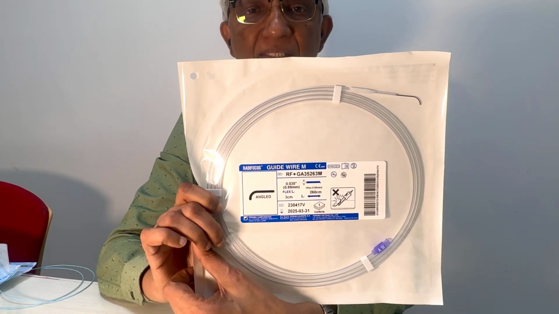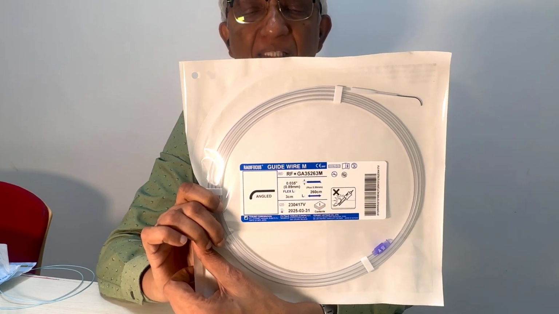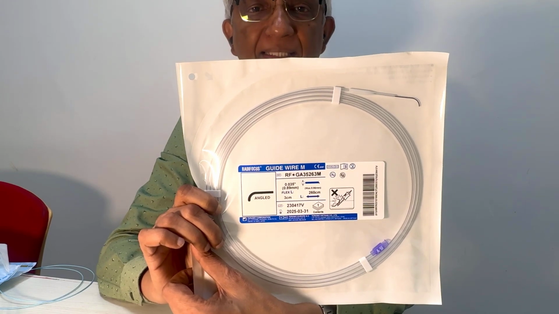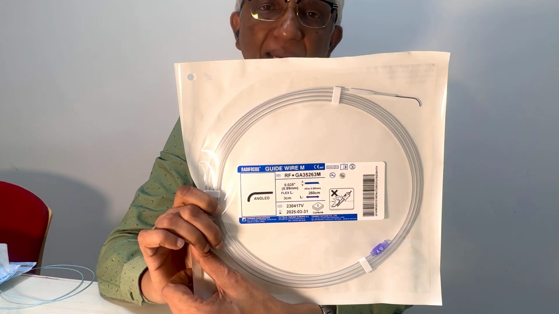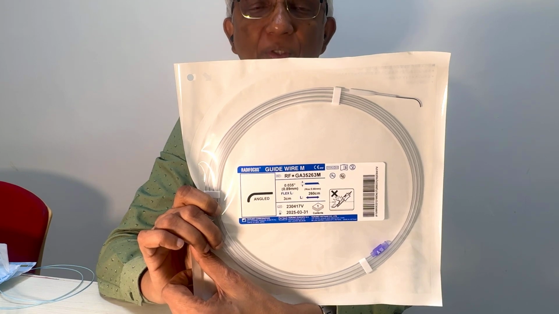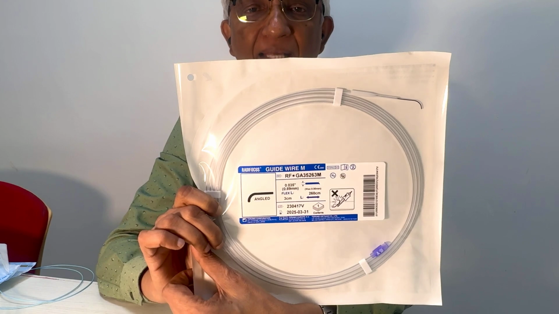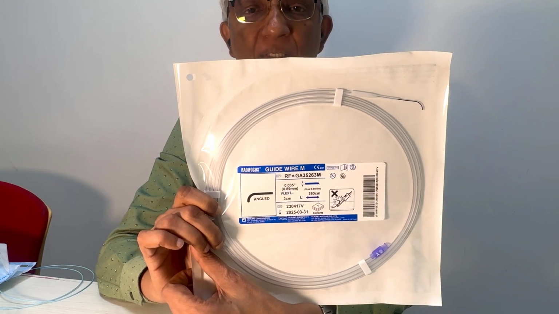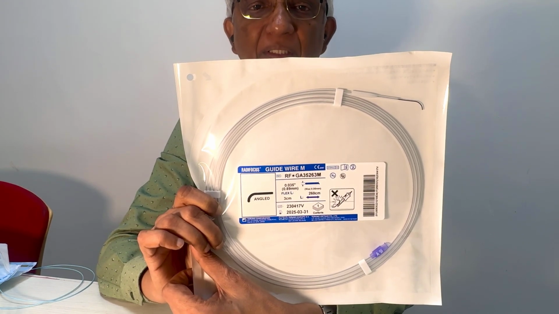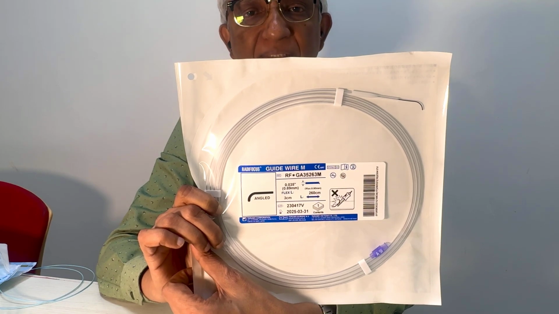So you got a catheter inside the body. The length of the catheter is 100 centimeters. You pull out the catheter. Now you're going to take another catheter, and that is going to take 100 centimeters of length. So you need that extra length to work, because inside the body, 70 to 80 centimeters is going to be inside the body itself. Have you got it?